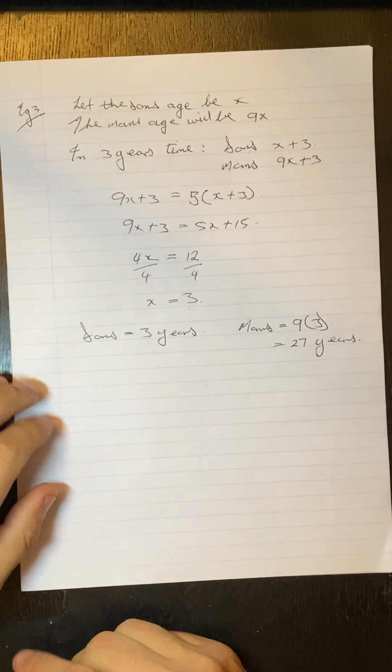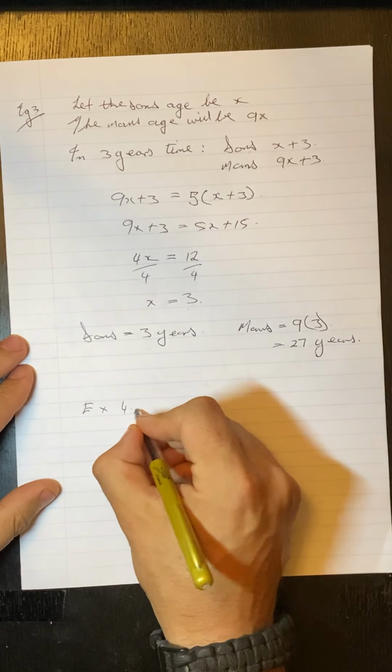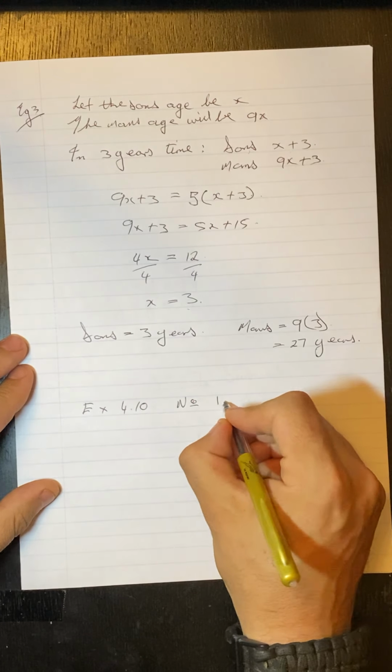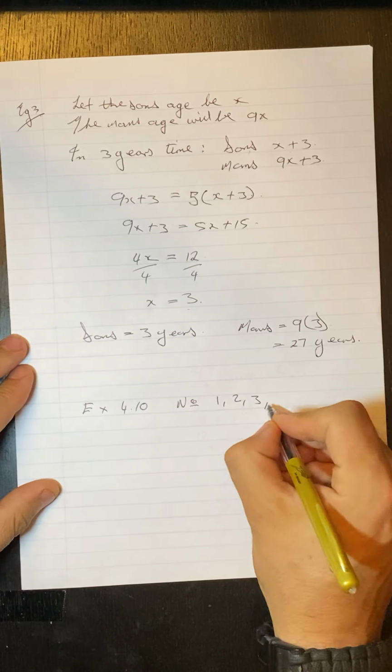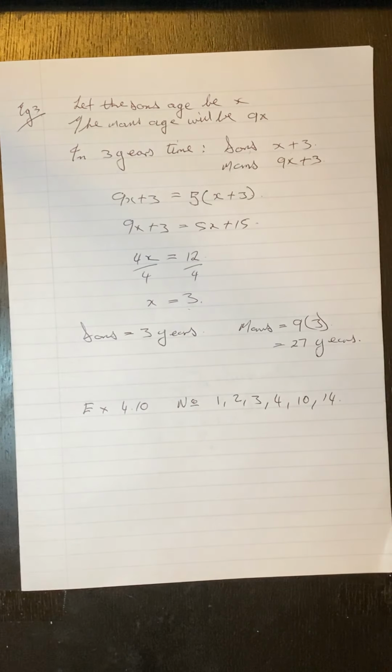Grade 10s, I would like you to do exercise 4.10, numbers 1, 2, 3, 4, 10, and 14, please. Thank you.